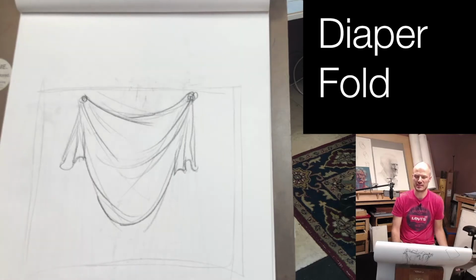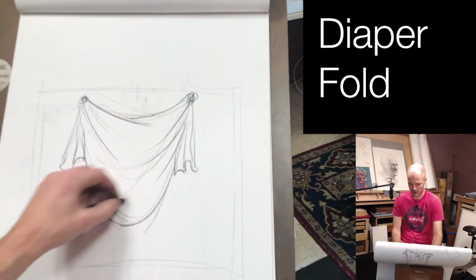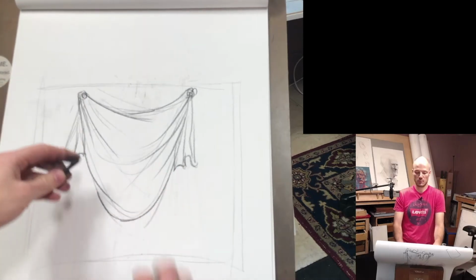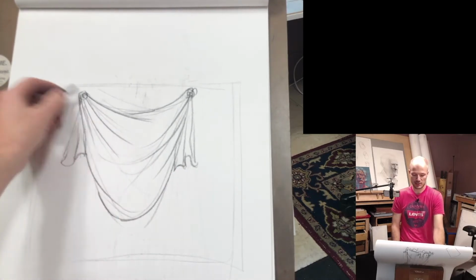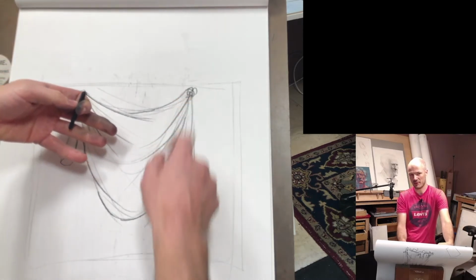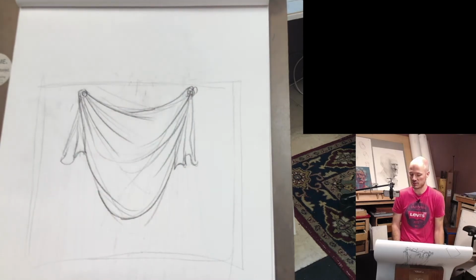This fold is called a diaper fold. Go figure. I don't know why. I guess it looks like a diaper hanging on a clothesline or something. We're still dealing with flow and tension points. It's just the tension point here flows down and starts to get gathered up by that one, so it flows back up to that tension point. That's all.